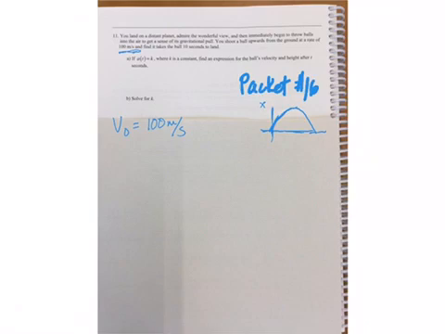It's going to slow down, and then speed up as it goes in a negative direction. It goes up, comes down, and it takes 10 seconds. So on part A, if the acceleration is a constant, we want to find an expression for the ball's velocity and height after t seconds.